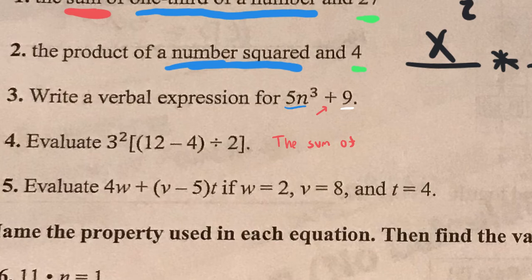So the blue part would be, I would strongly say 5 times a number cubed. I would actually say 5 times the cube of a number.